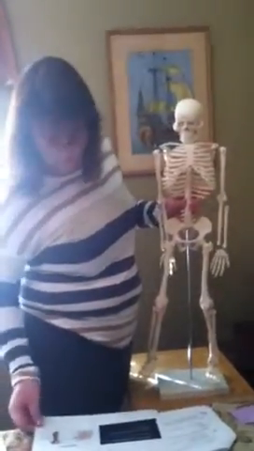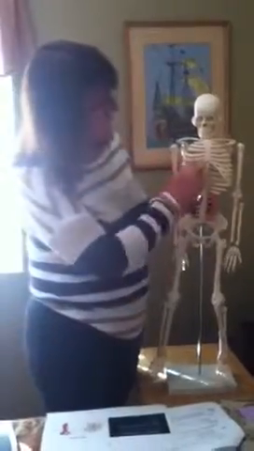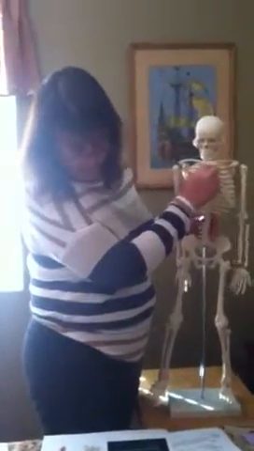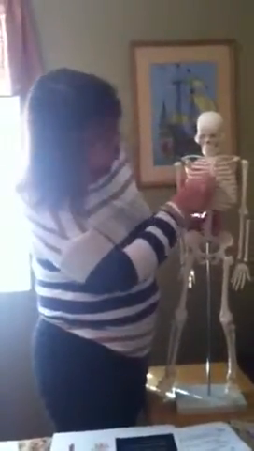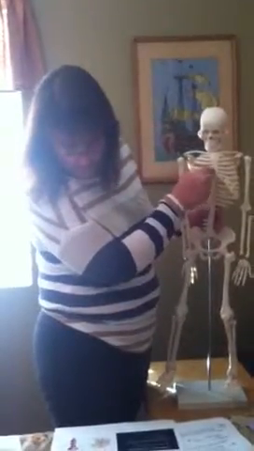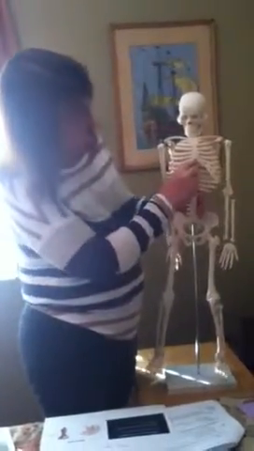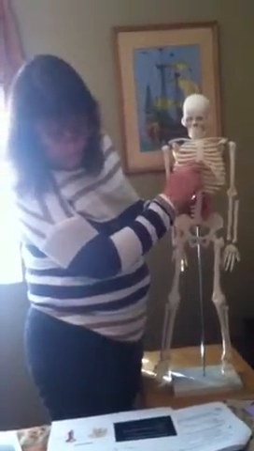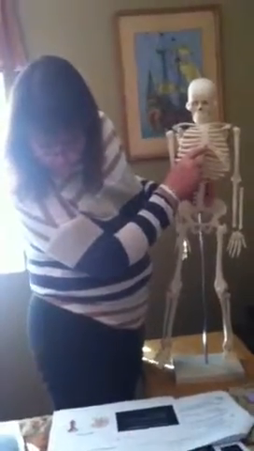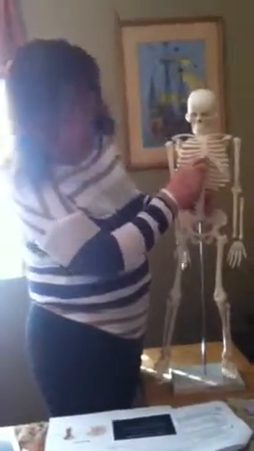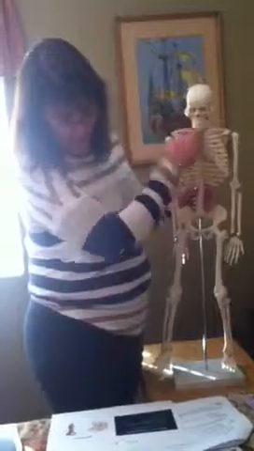Okay, and then on to the sternum. As far as the sternum goes, the manubrium is the area right here, and the body of the sternum is this part here, and the xiphoid process is this part right here, right below that screw there, and the jugular notch is this little part right up in here.